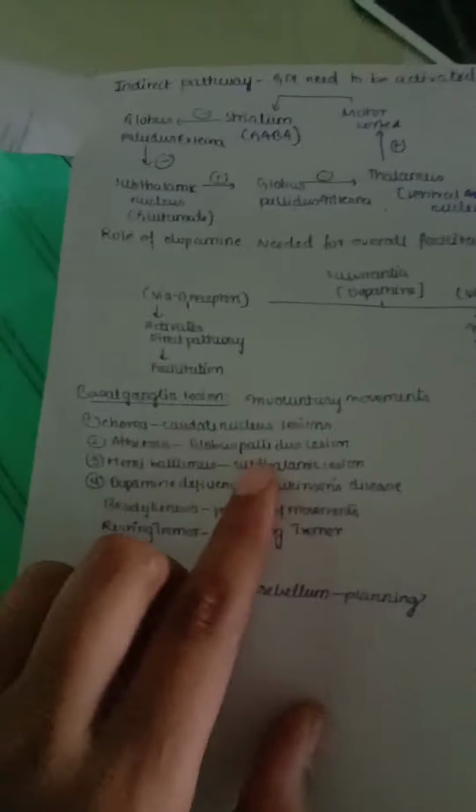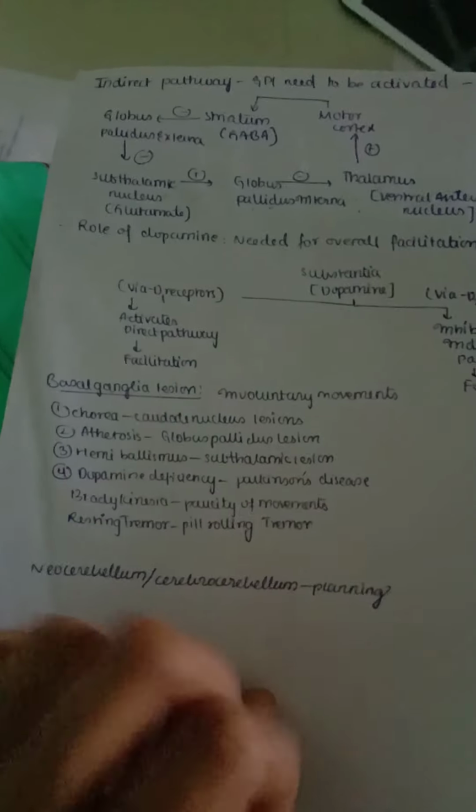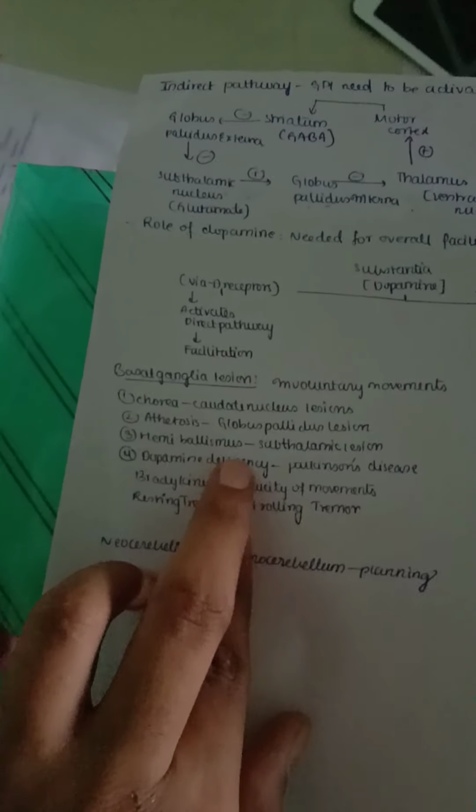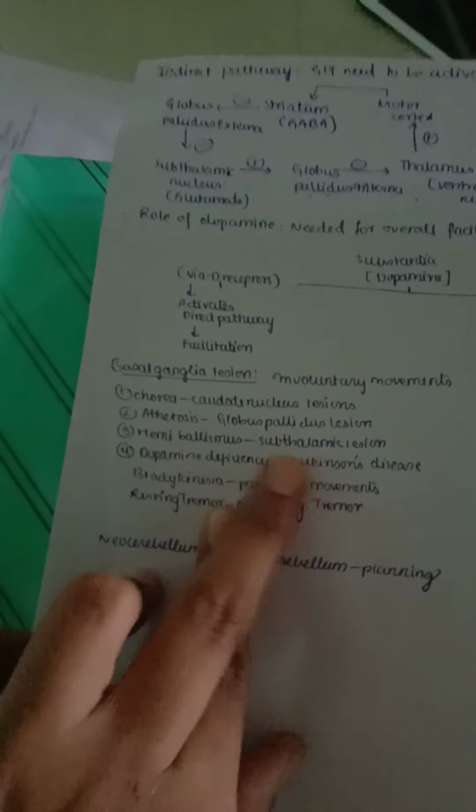The person will also have chorea, which is caudate nucleus lesion. Chorea means snake-like movements, and caudate nucleus lesion, C for C. And athetosis is globus pallidus lesion, and hemiballismus means subthalamic lesion.